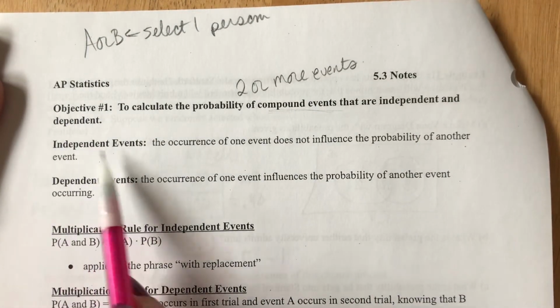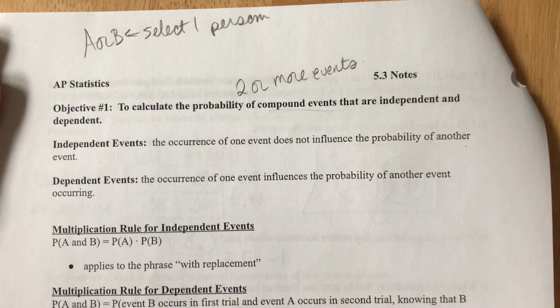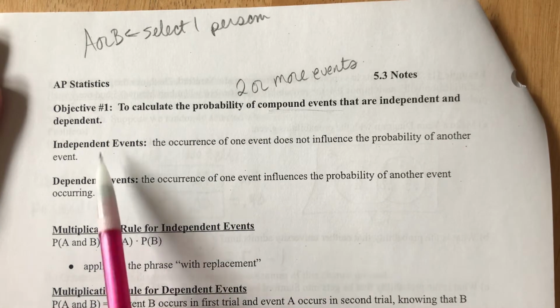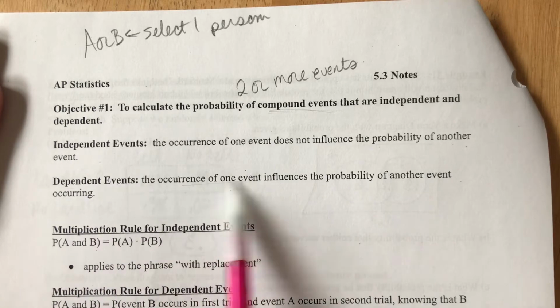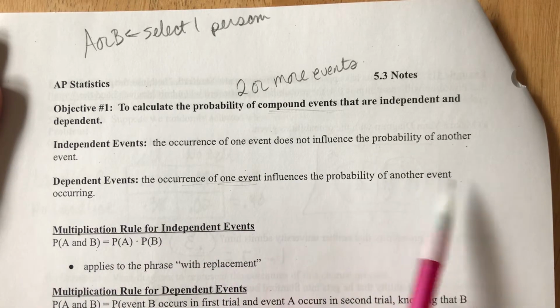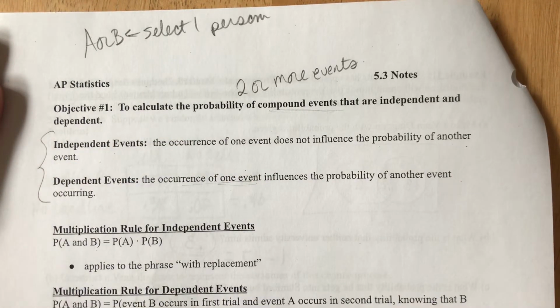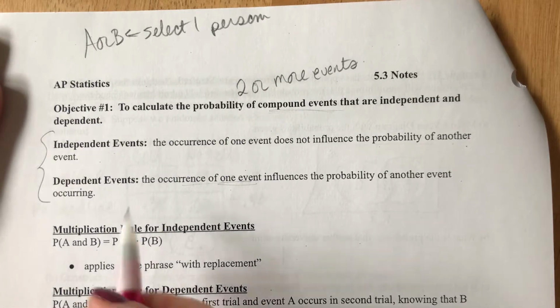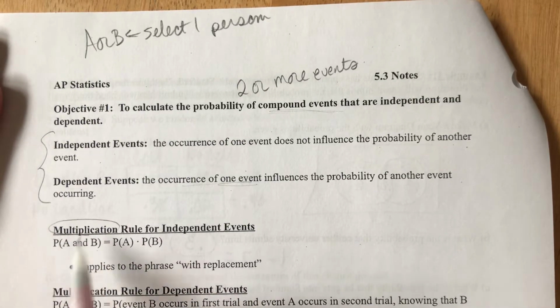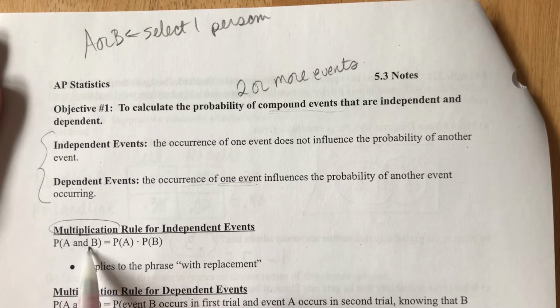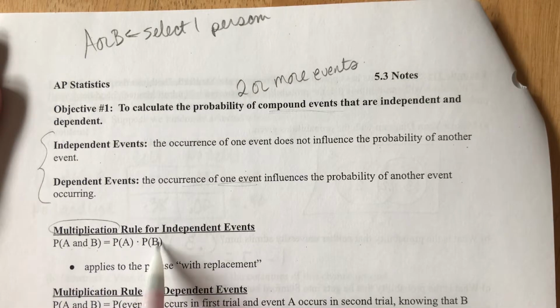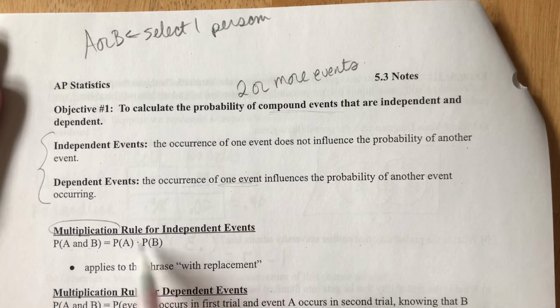Independent events, we know from all the other kinds of things, are when one doesn't affect the other. They're separate, they're independent from each other. Dependent events are when the occurrence of one event influences or changes the probability of the next event occurring. You have to make this decision. When you read a problem, you have to decide, does the context of the problem make the events independent, or does it make them dependent? No matter what, if it's you do this and then you do that, you're going to multiply. So if A happens and then B happens, it's probability of A times probability of B. If they're independent, you can just multiply the two probabilities together.